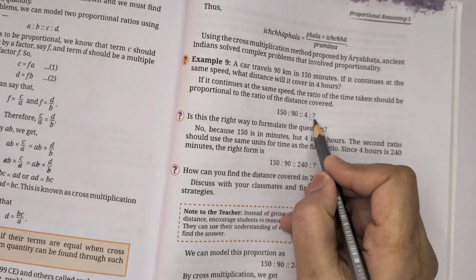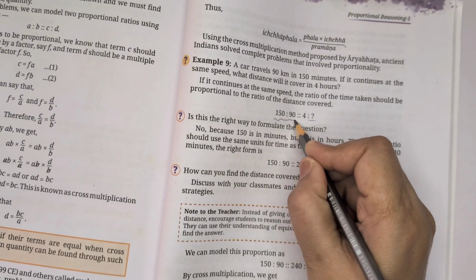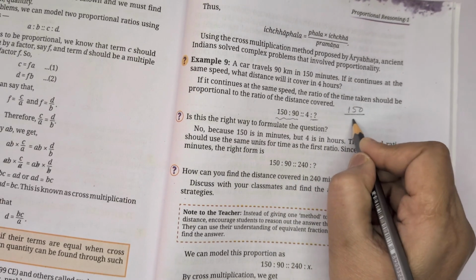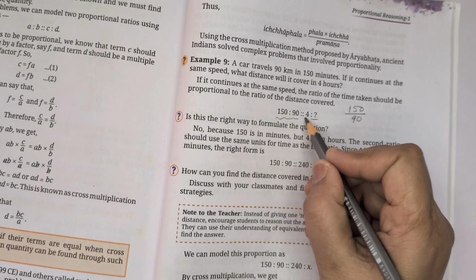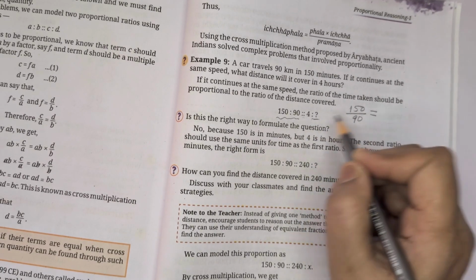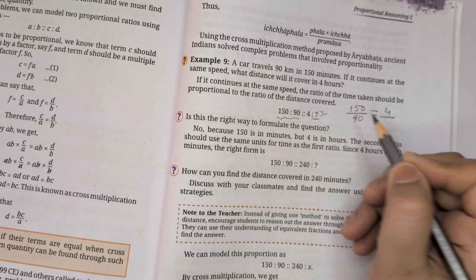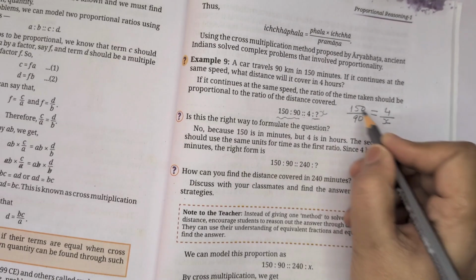Example 9, this term is missing. So the first ratio 150 is to 90, we can write in fraction form. Then the second ratio, these are in proportion, so we can put an equal to sign. 4 is to dash. This missing number we can just let be x. So 4 by x. Cross multiply.